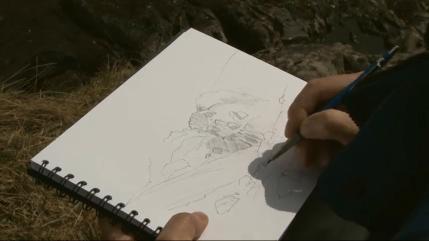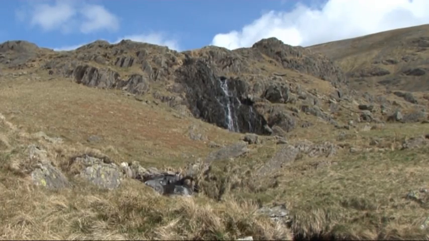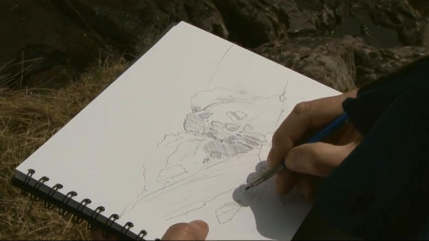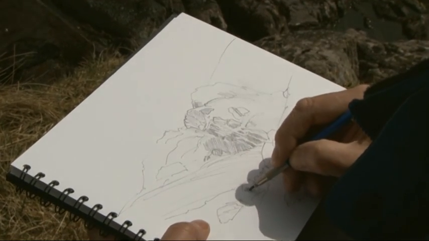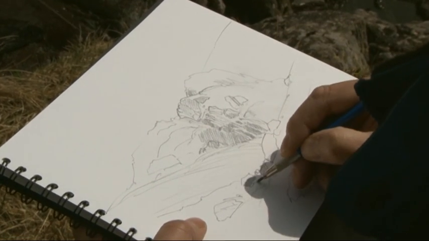The sun's out. And when the sun comes out, then we get the sharp shadows, we get the lights and the darks, and this is the point at which it's important to establish where the lightest areas are and where the darkest areas are.